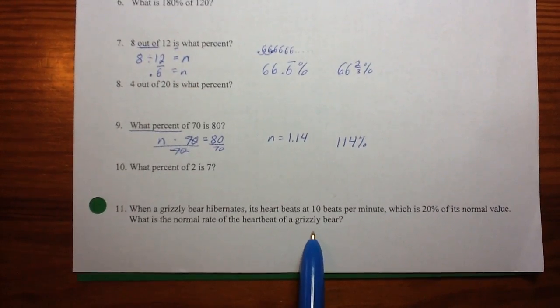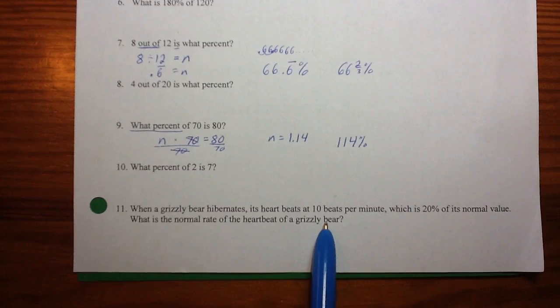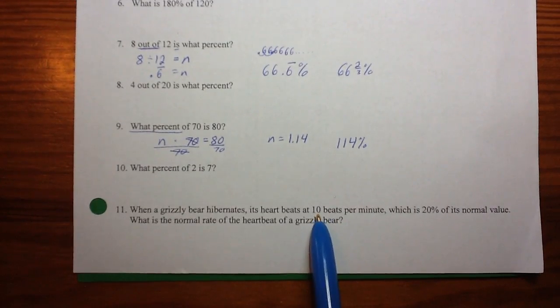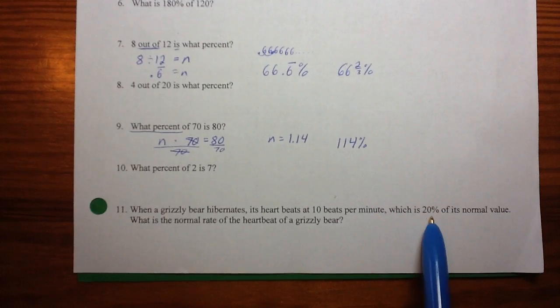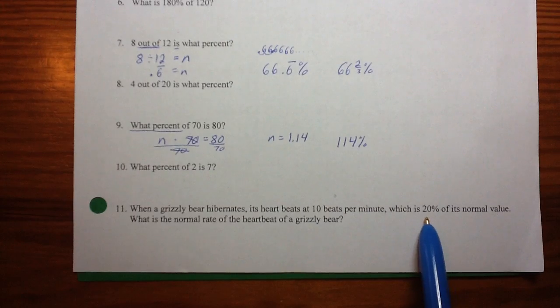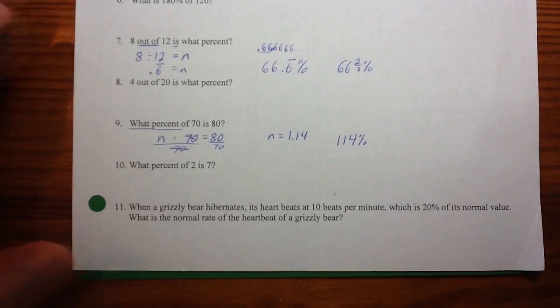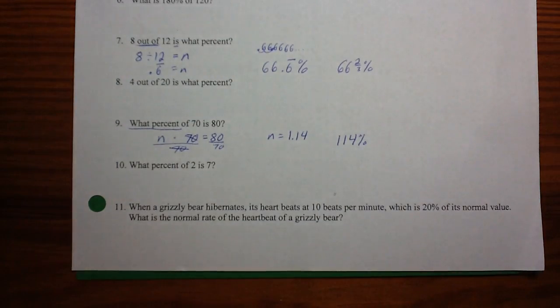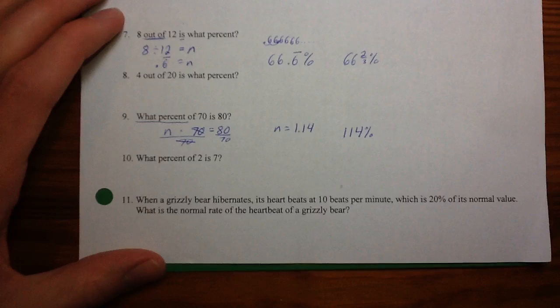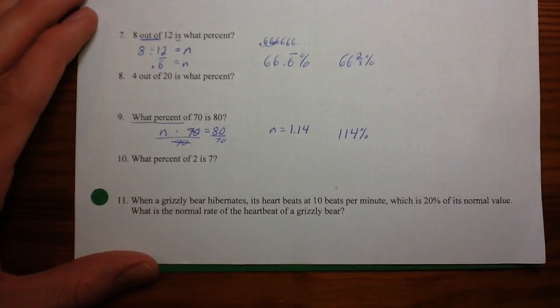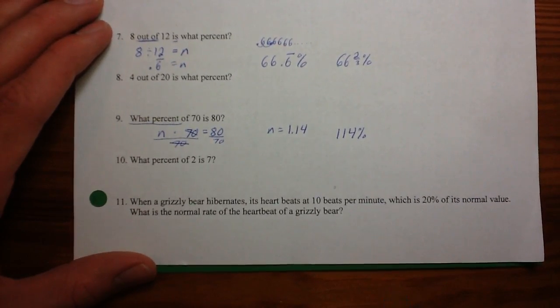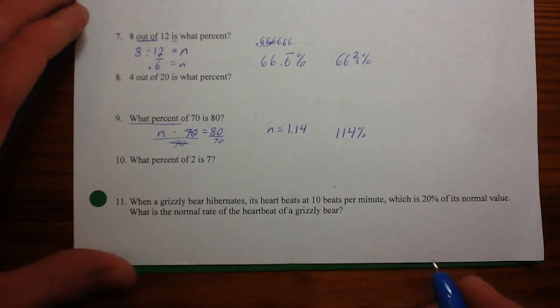So let's think about it logically. If a grizzly bear is resting, first of all, don't wake it up. Second of all, this is much lower than it should be, and it's 20% of its normal value. You might be able to do this in your head. That's fine if you can. Actually, it's really clever if you can. But if you can't, that's okay. Now, we're going to solve a lot of the other ones using a proportion, but this one we're not. We're going to do it slightly different. And here's what we're going to do. We're going to write a sentence. This is just the way it processes in my head. Maybe this is how it works for you. Maybe not. I don't know. But we're going to make a sentence out of this.